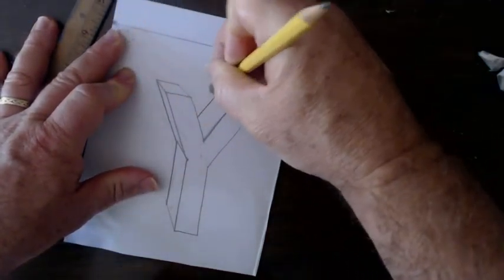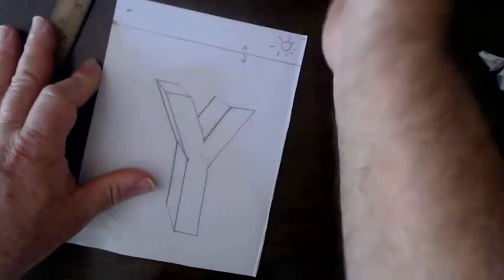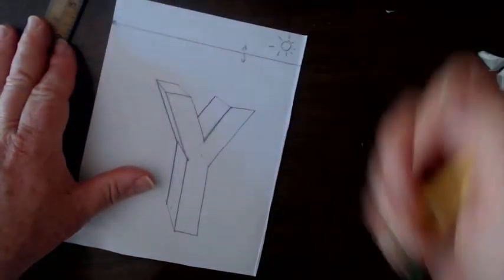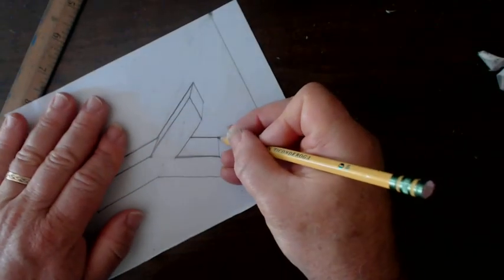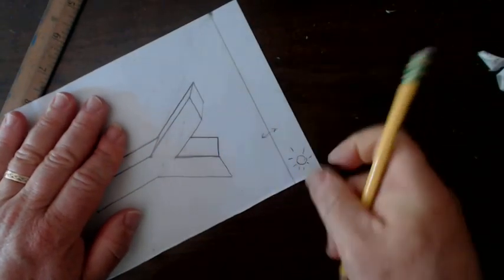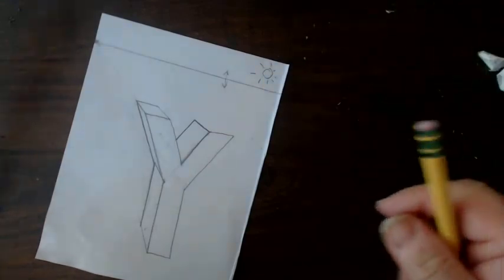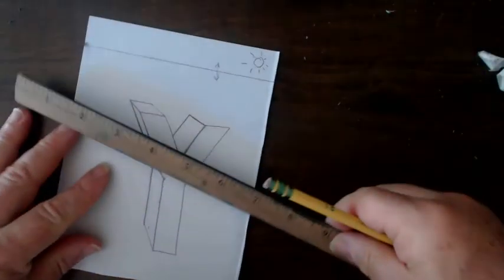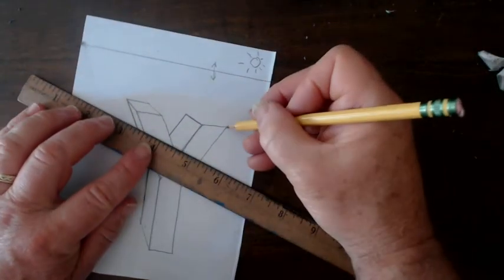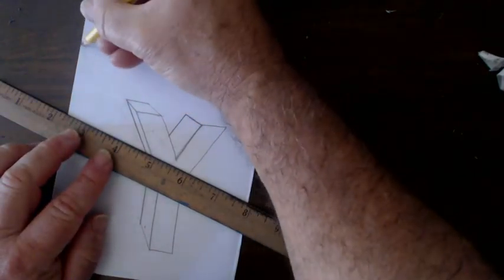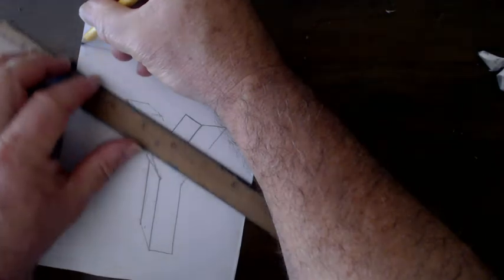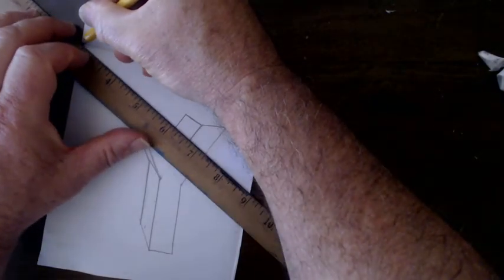All right, let's get rid of the extra vanishing line, which I believe, you can check me on this, are also known as orthogonals. Orthogonal, what a great word. When I was being taught this, I just learned them as vanishing lines, which describes them pretty well too.